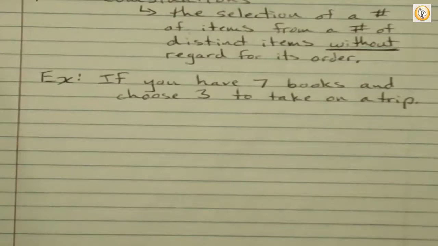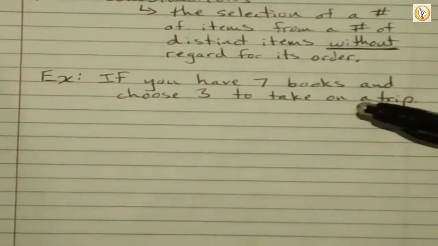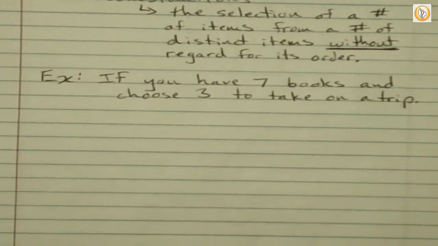Actually, it's 20. Okay, so this is an example of a combination. So remember, permutation, the order was very important. Okay? Combination is random. You've got 7 books. You're just choosing, well, sorry, Taylor, you're just choosing 3 random. You can't choose all 7. And so there's no regard to the order here. You're just choosing 3 random. And that's what makes it a combination.